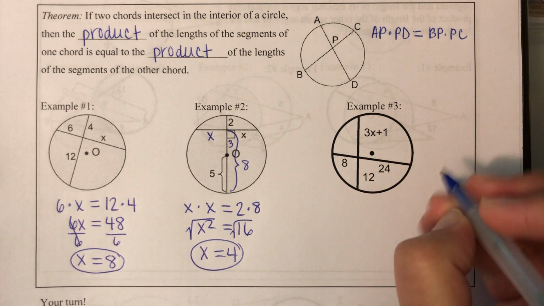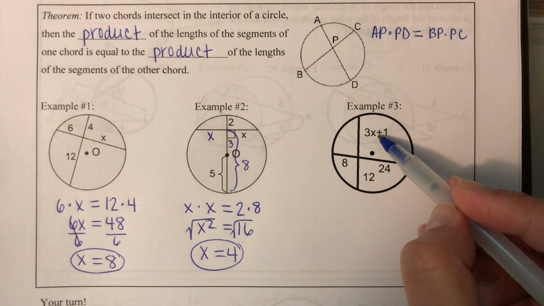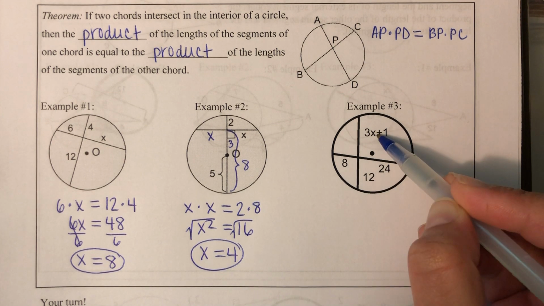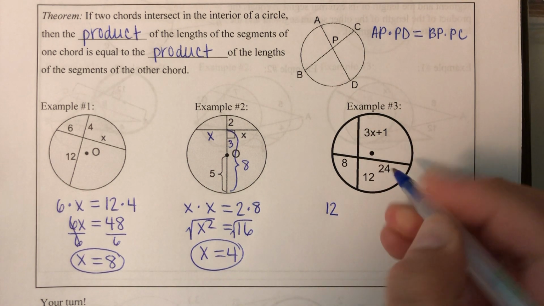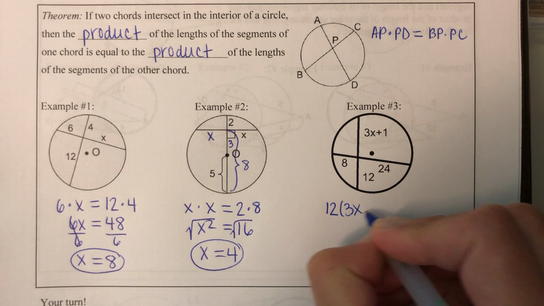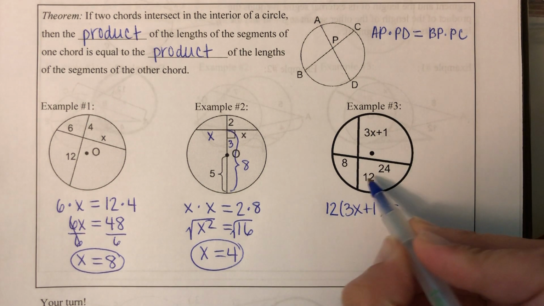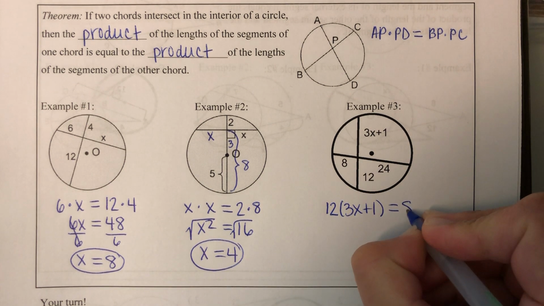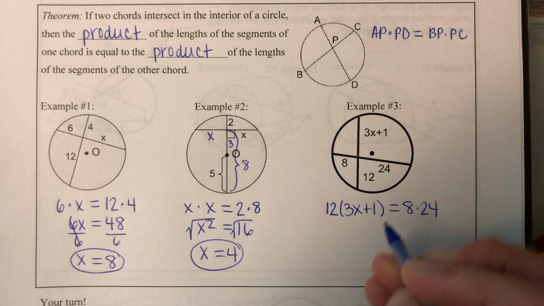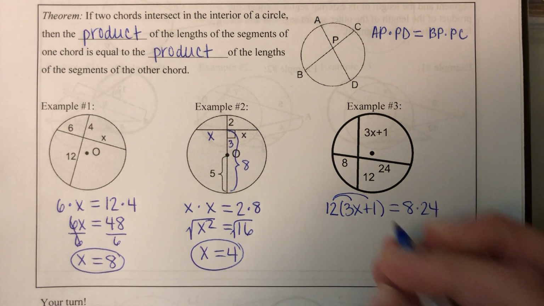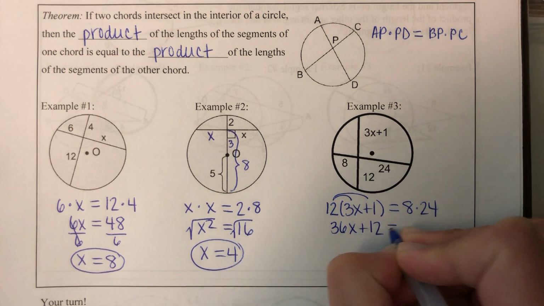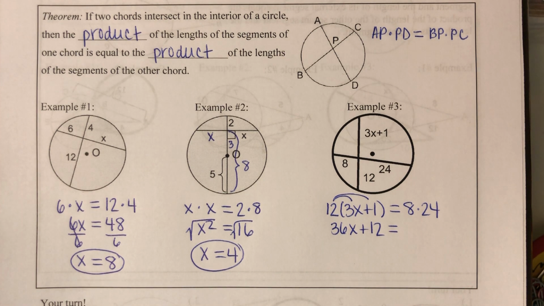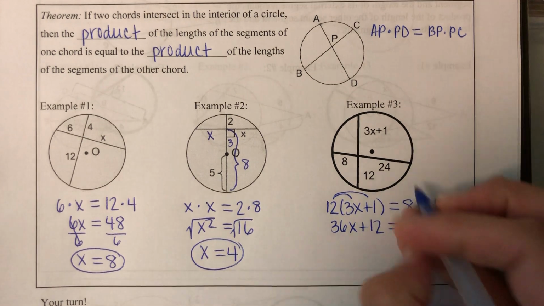All right, last example we'll do together. The two pieces here are 12 and 3x plus 1. If I'm going to multiply an entire binomial, I want to use parentheses. Equals the two pieces for the next chord, 8 and 24. Let's distribute that 12 in. So 36x plus 12 equals 8 times 24, which is 192.